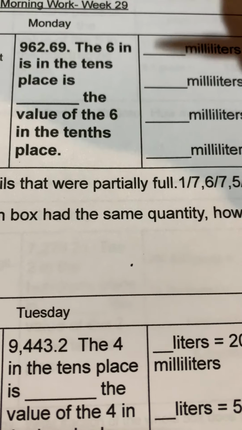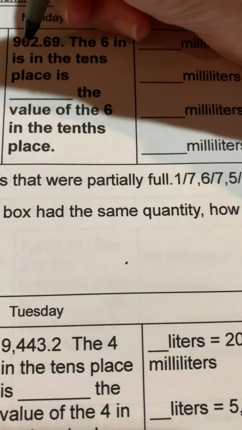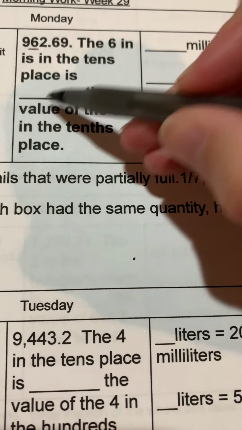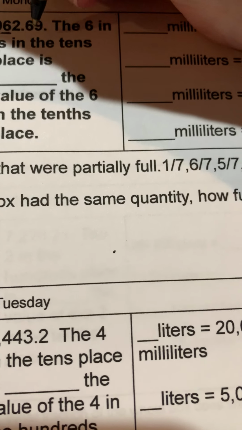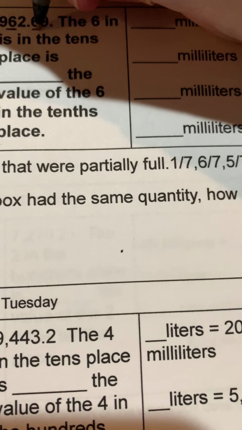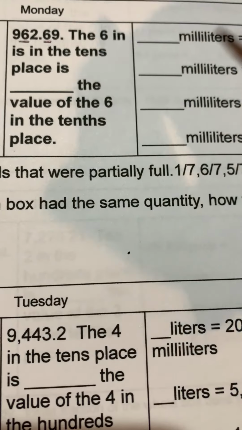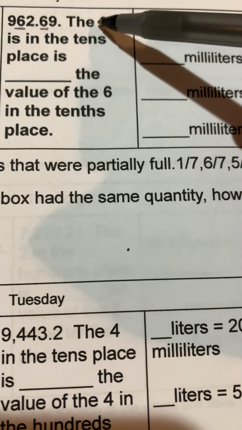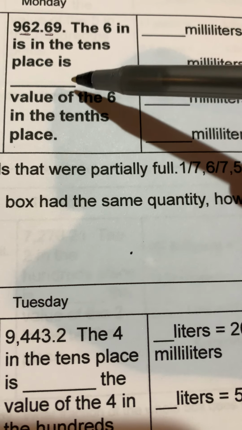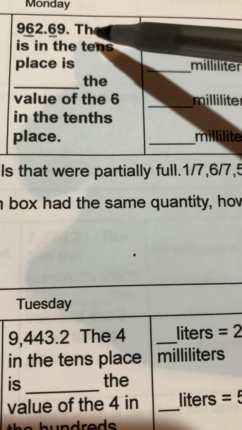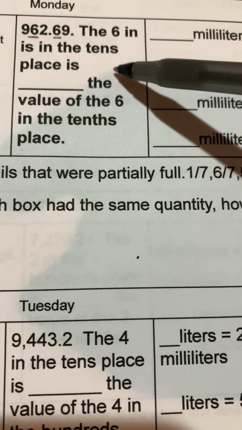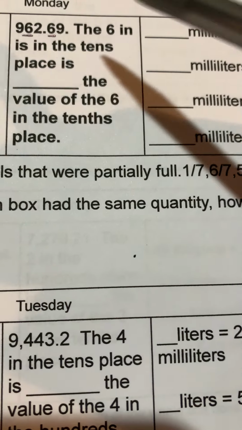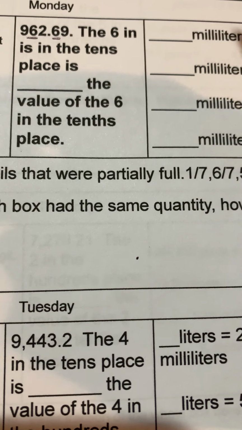962.69. The 6 is in the tens place, so ones place, tens place, is blank the value of the 6 in the tenths place. So I underline both 6's. On the line right here, it is asking you to write, is the value of the 6 the same as the value of the 6 in the tens place, or is the 6 in the tenths place different from the value of the 6 in the tens place? So you're either writing the same as or different from for that one.